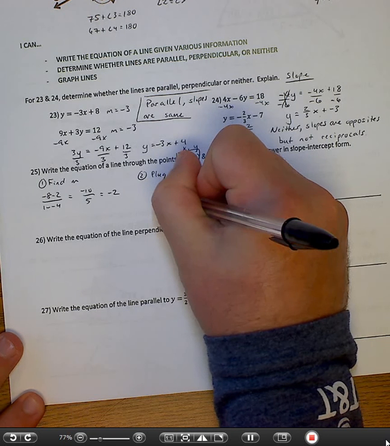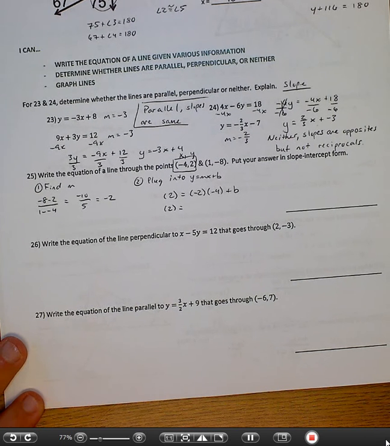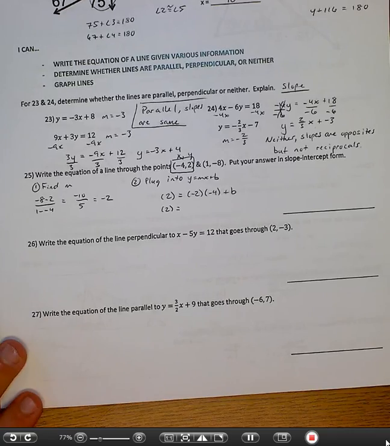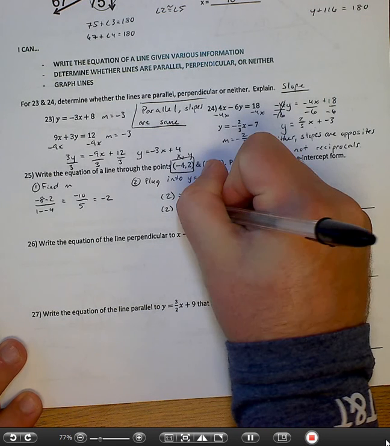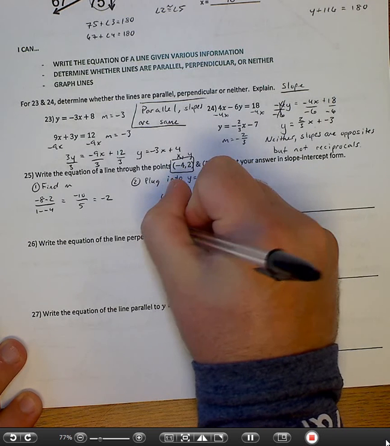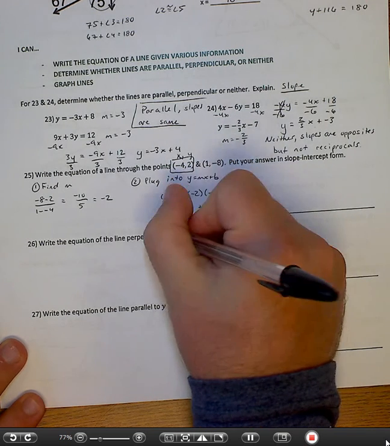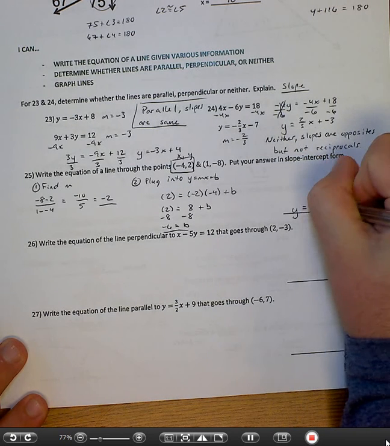Now I know on the answer key, the one that I put on Canvas, I showed a different way of solving this. If you like the way I did it on the answer key, that's fine. If you like the way I'm doing it right now in the video, that's fine as well. We get b by itself. I get b is -6. I'm going to use that with my slope and write my equation of y equals -2x minus 6.